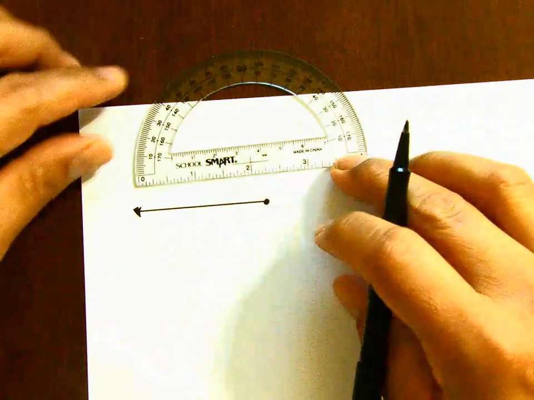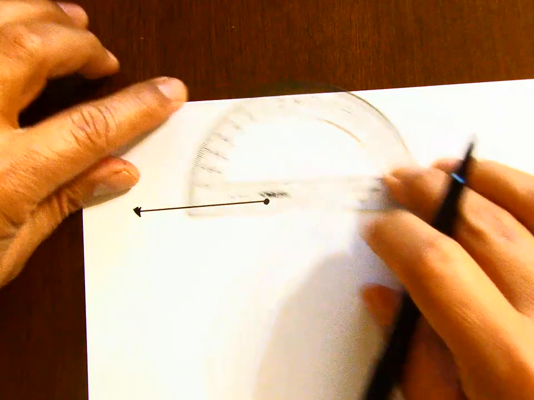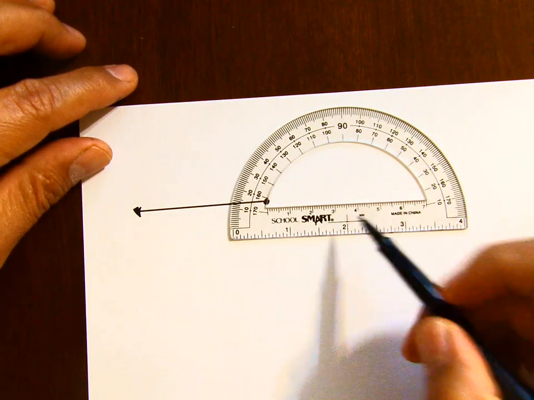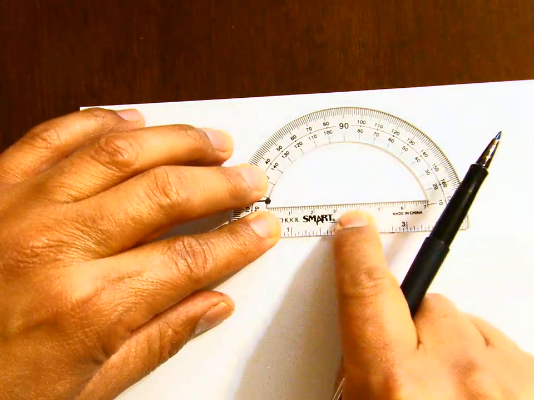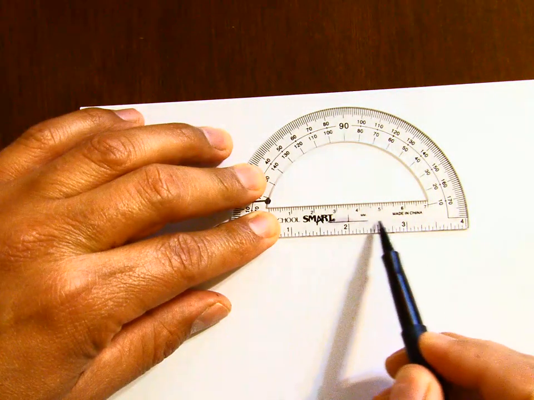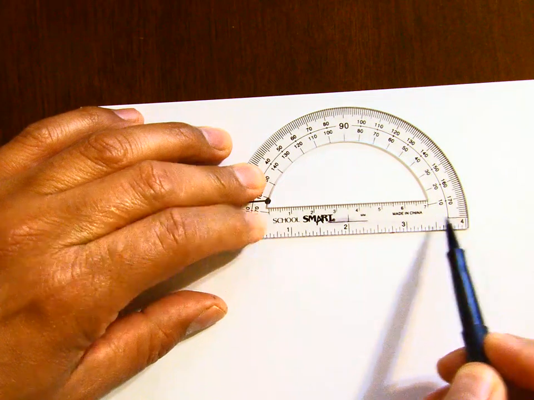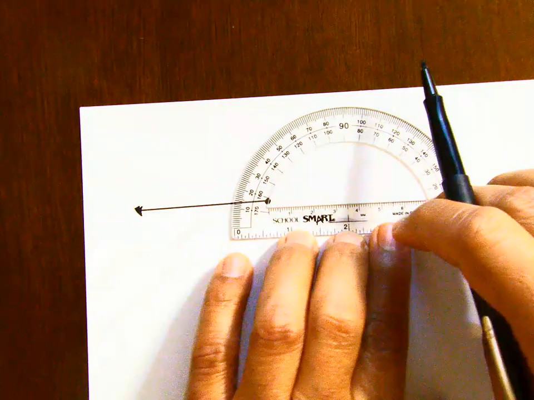use my protractor. Remember the parts of the protractor. We have the center point. This is the zero edge or zero line. This right here, that's the zero edge, all the way up to here, or the zero line. Now we have two scales.